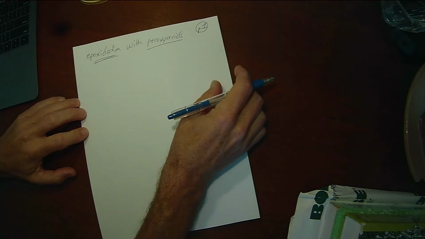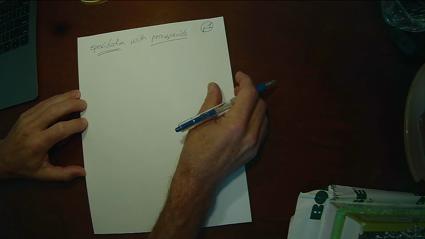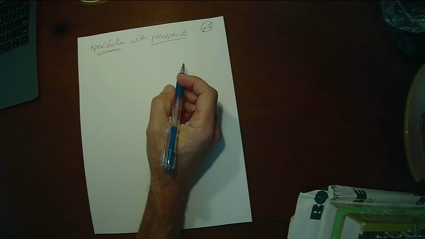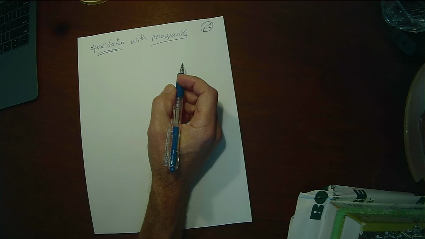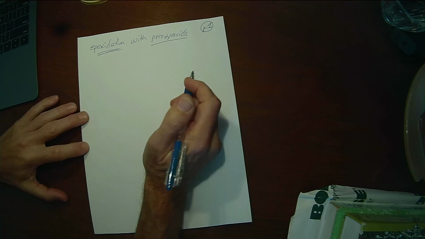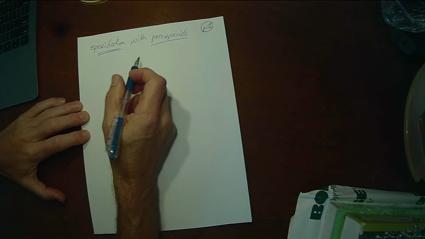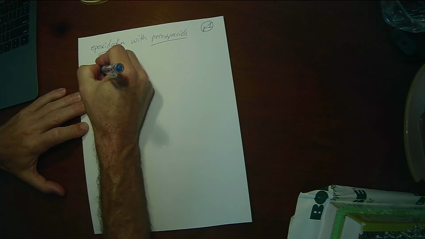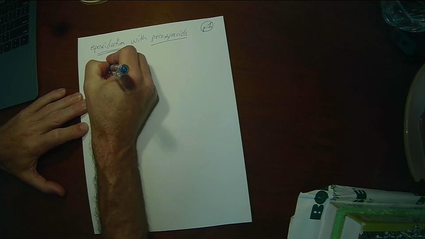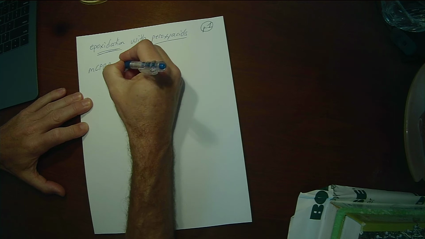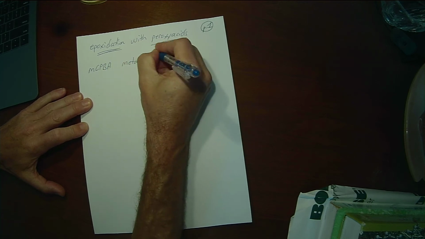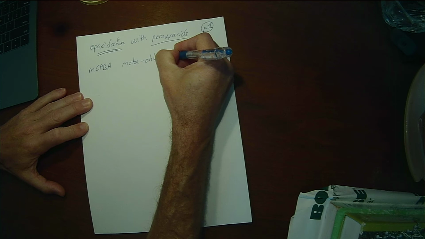So one way to form epoxides is by making bromohydrins, and then from the bromohydrin doing that intramolecular Williamson ether synthesis with base. But the other way is to form it directly with what we call peroxy acid. And one of the most common peroxy acids that does a really nice job of this is mCPBA, which stands for meta-chloroperoxybenzoic acid.